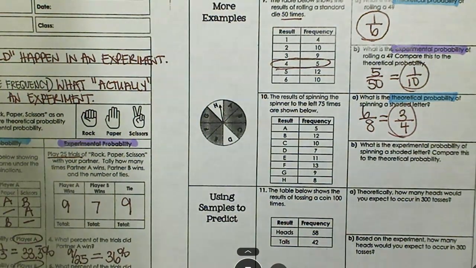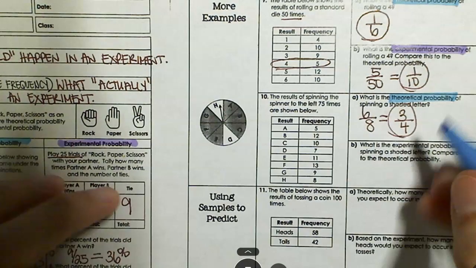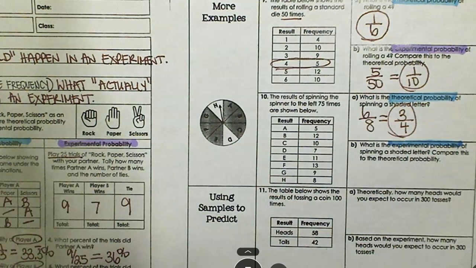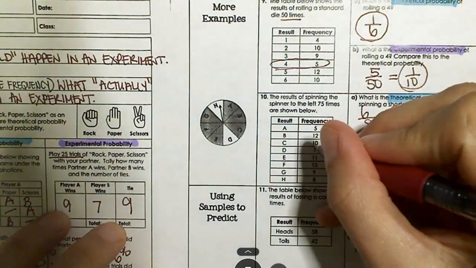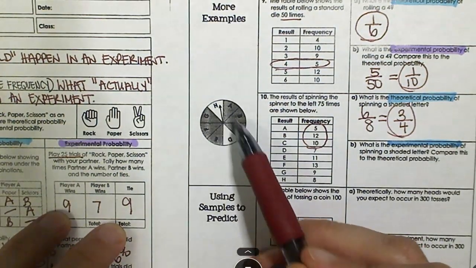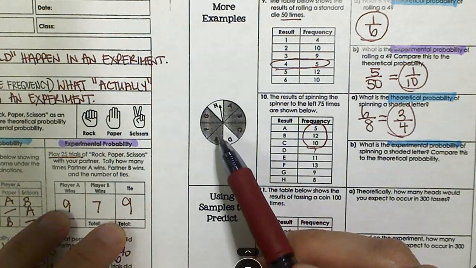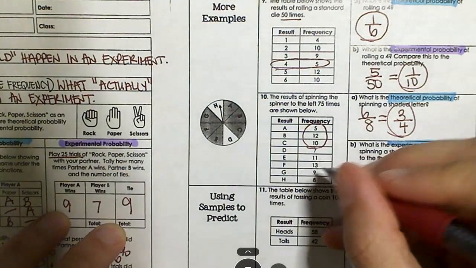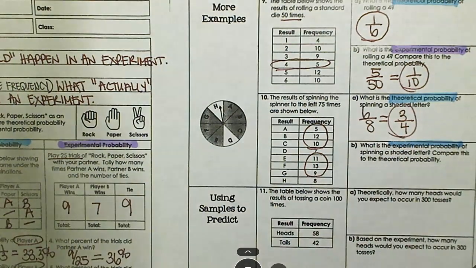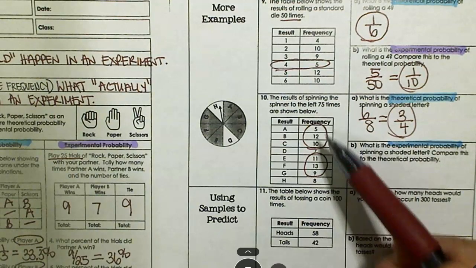Now for the experimental probability, this is where I look at the actual chart, right? Because that's what actually happened. So when I look at my chart over here, here's my data for A, B, and C. And A, B, and C were my first 3 shaded. Then I have E, F, and G. Those are my next shaded. So in order to find my numerator, I'm going to have to add these up, the frequencies, okay?